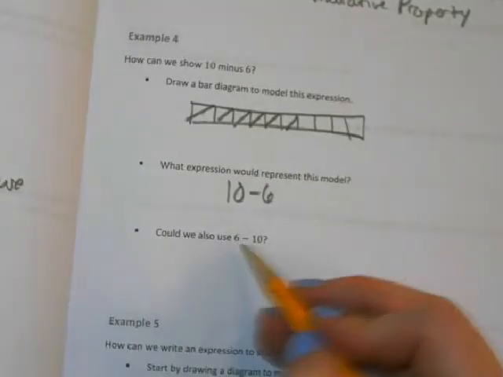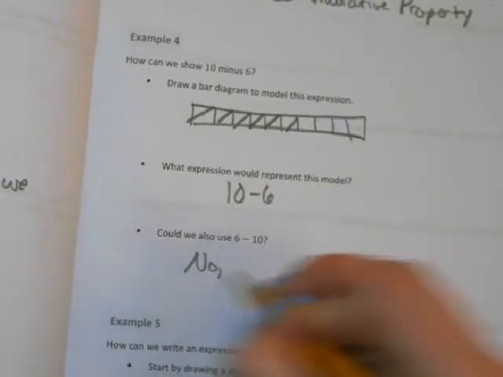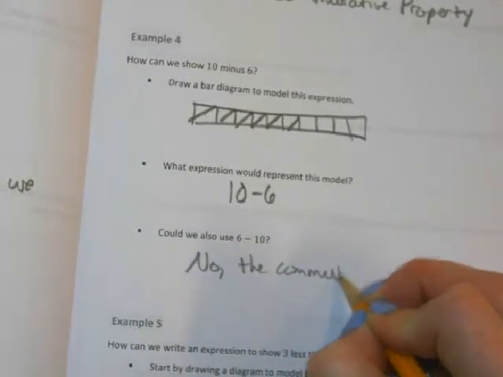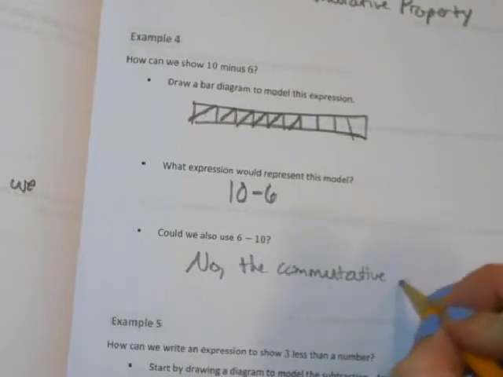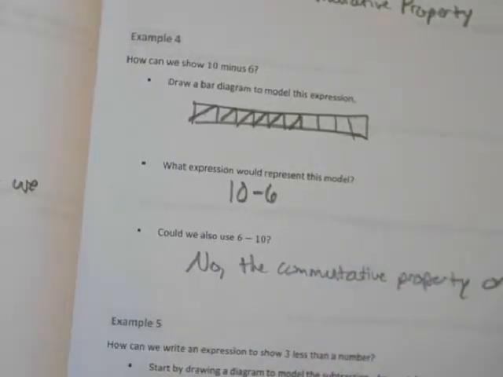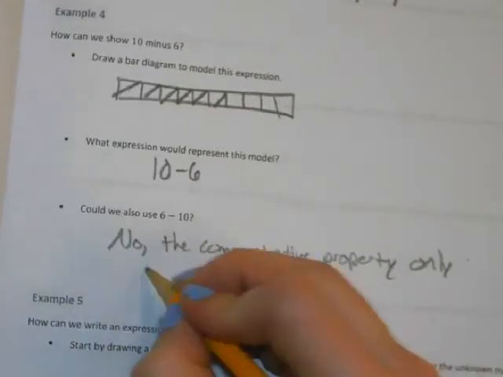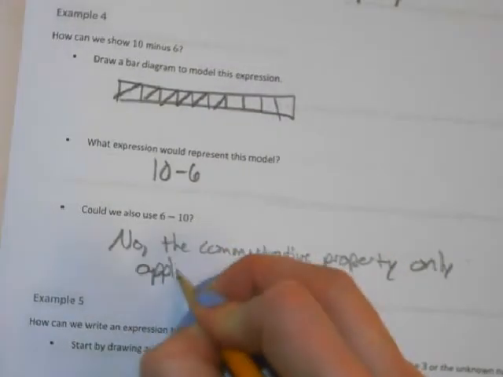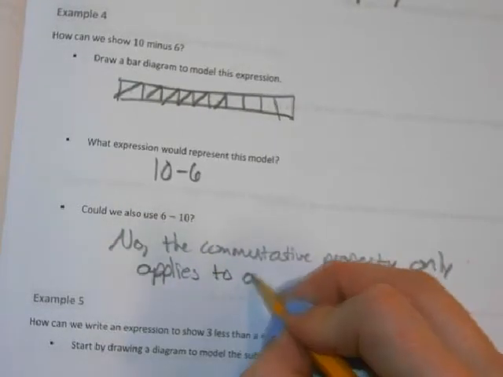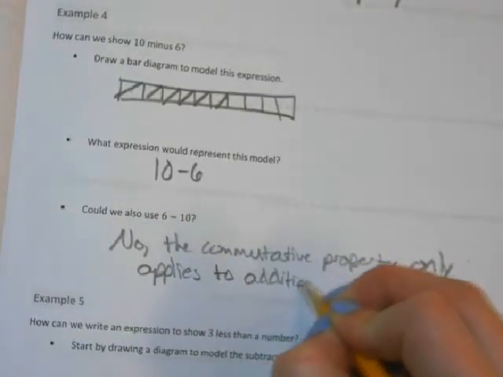And could we also do 6 minus 10? No. The commutative property only applies or works with addition and multiplication.